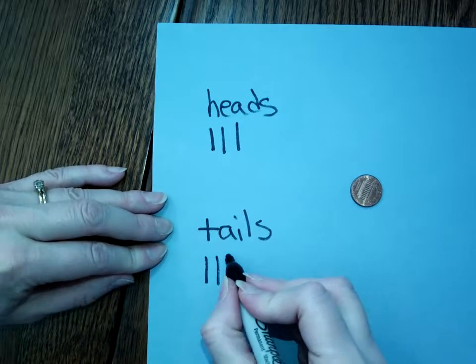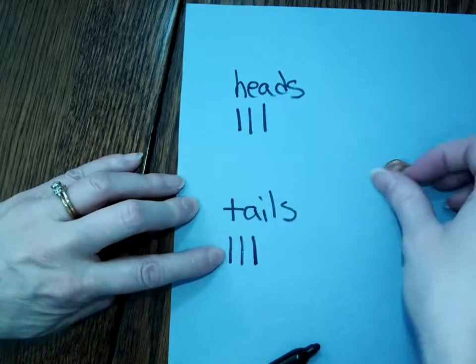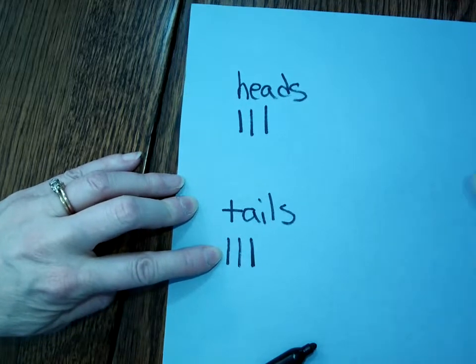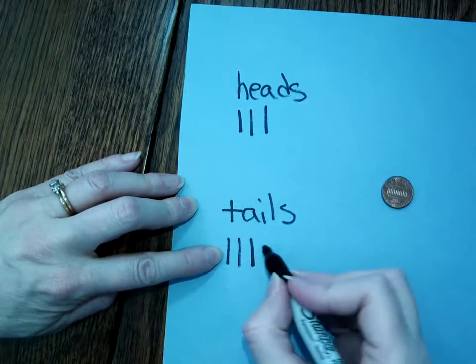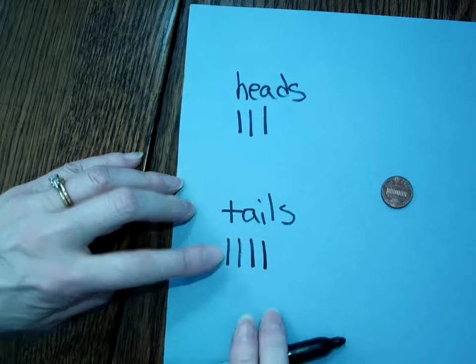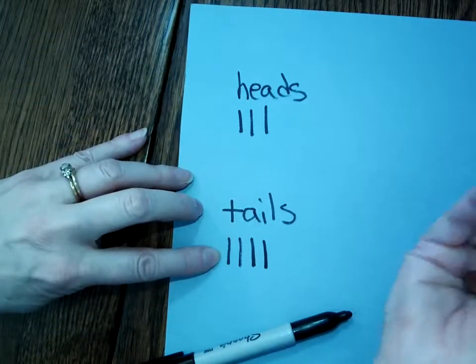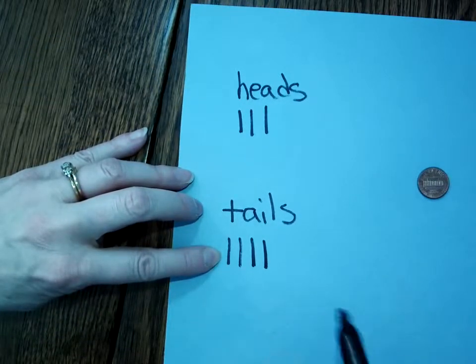6. My 6th one, I got tails. Put the tailing mark there. Tails. 4. So far I did that 7 times. 8. Oh, I got tails again.